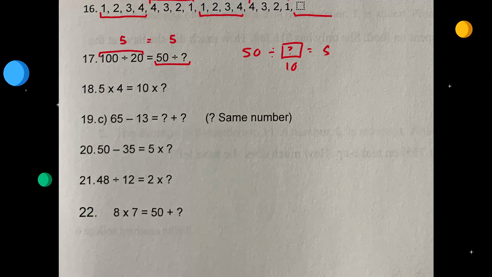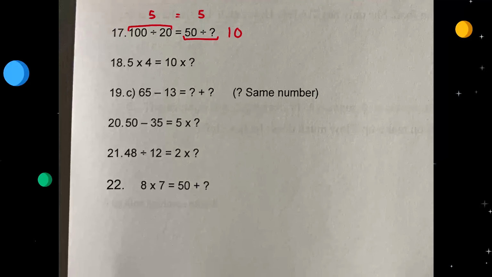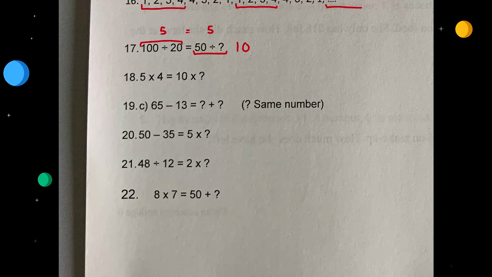Now this one is 50 take away 35. So 50 take away 35, that gives you, what's this? 5, 4, 10, this will be 5, this will be 1. So this will be 15. 15 is equal to 3 times something. So 3 times what gives me 15?